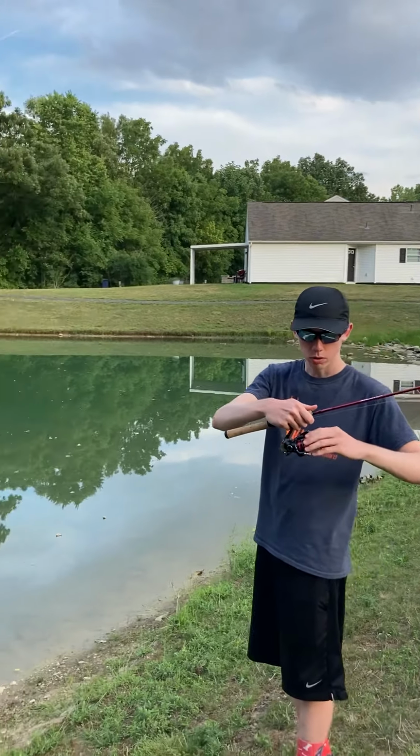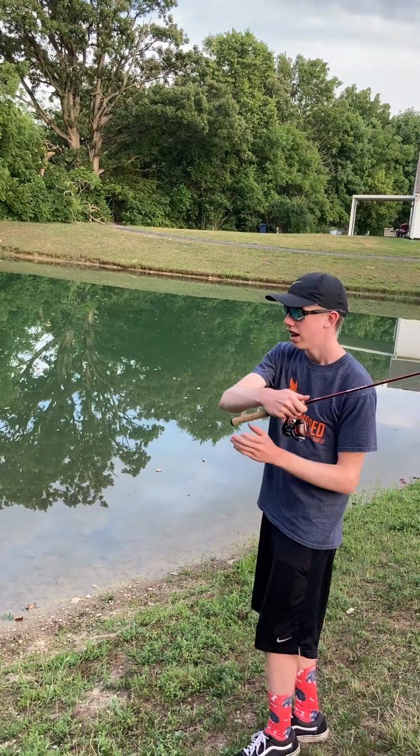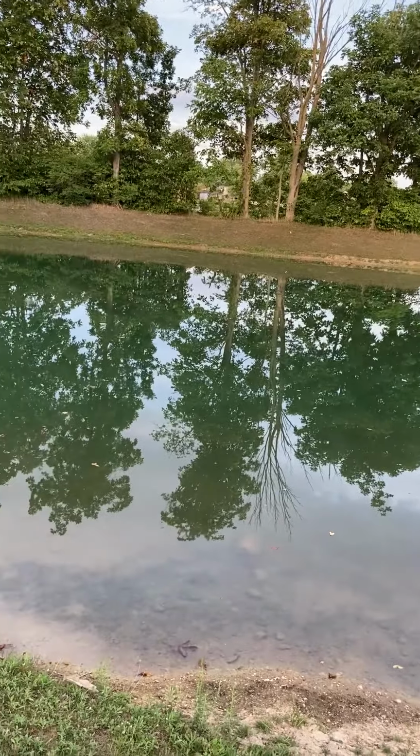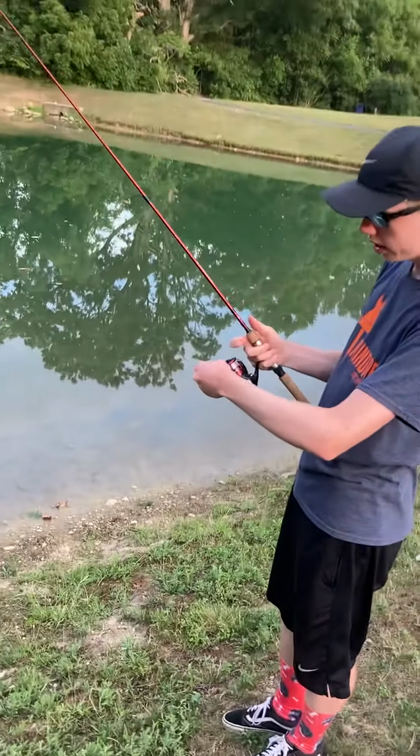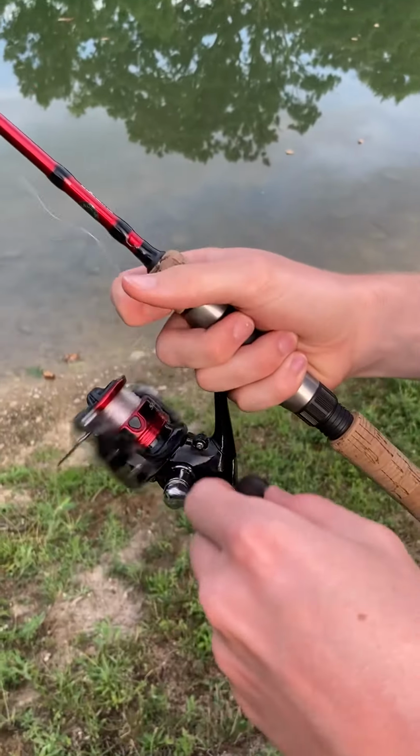So what you do is you pull up the spool, or this thingy, and then you just throw it overhand like that. And then make sure, once you cast it, to put this bar back down. I forgot to mention that on the other one.